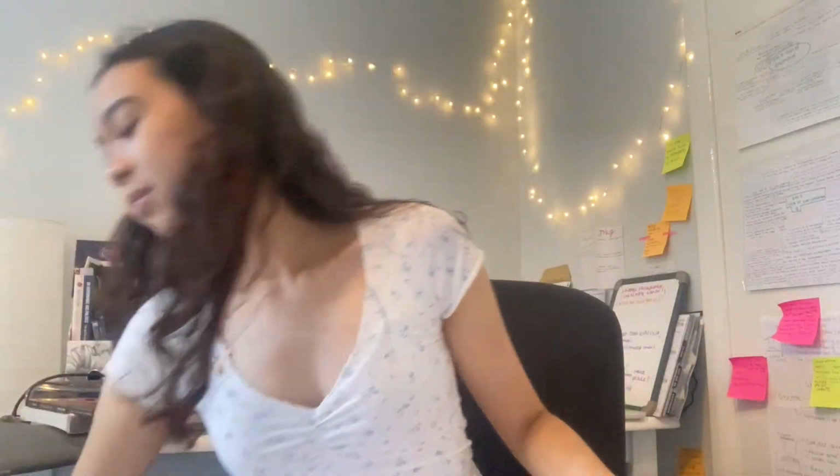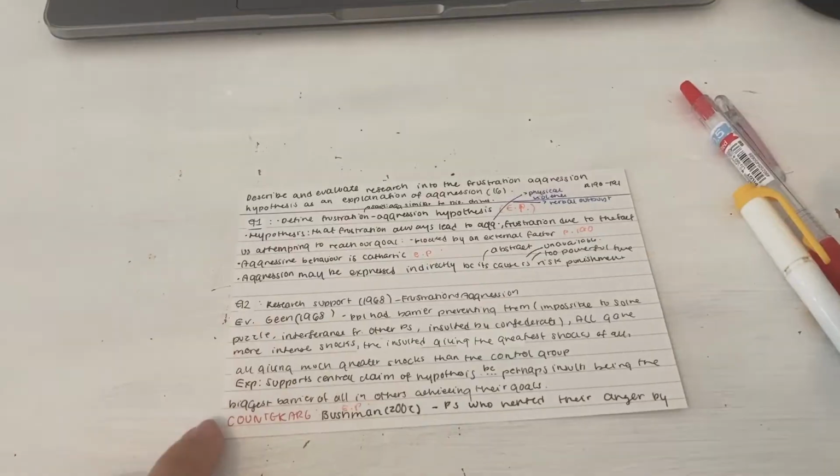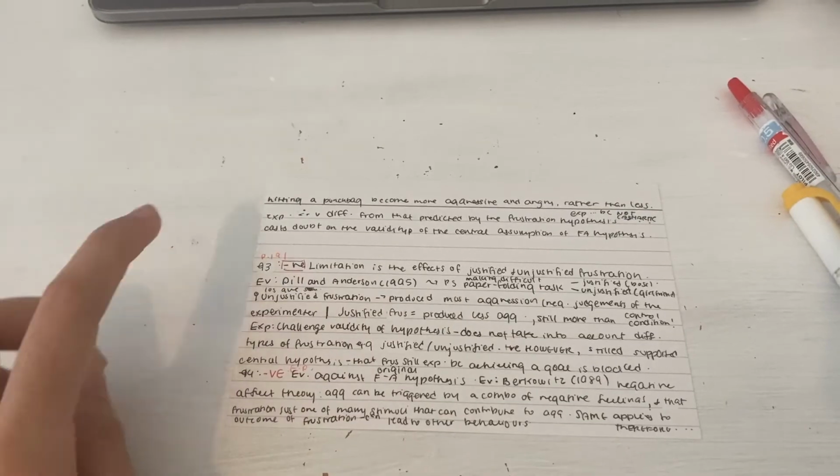The next thing, in addition to having this A4 piece of paper, is to put it on a condensed medium-sized flashcard. So for this flashcard, this is the frustration aggression hypothesis, clearly labeled paragraph 1, 2. Paragraph 2 includes a counter argument there, paragraph 3 and paragraph 4. So these are roughly in the hamburger structure. You don't have to strictly follow that, but that is what I would recommend.